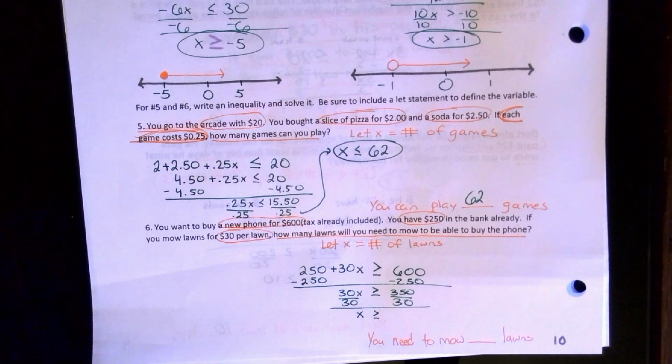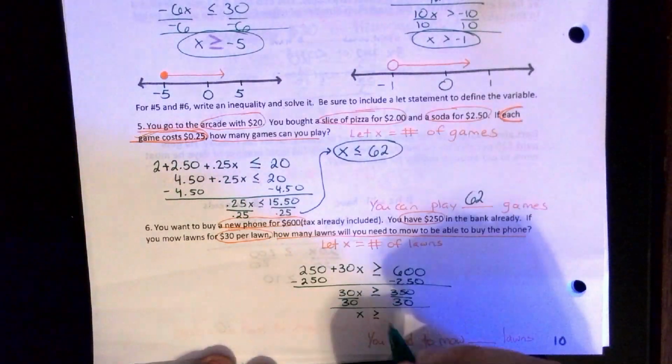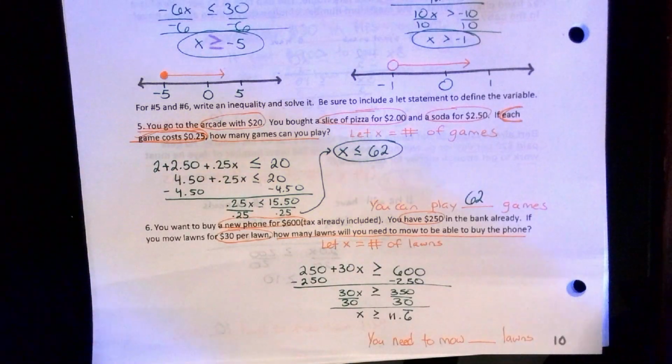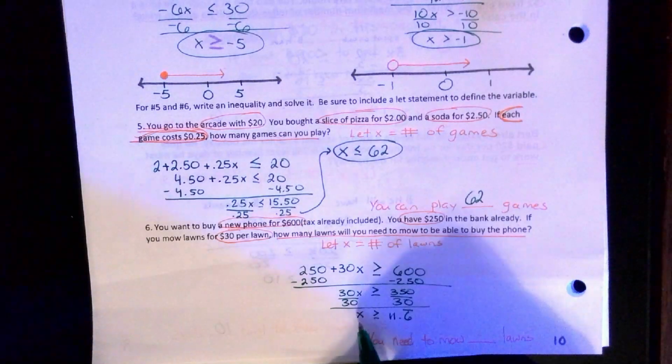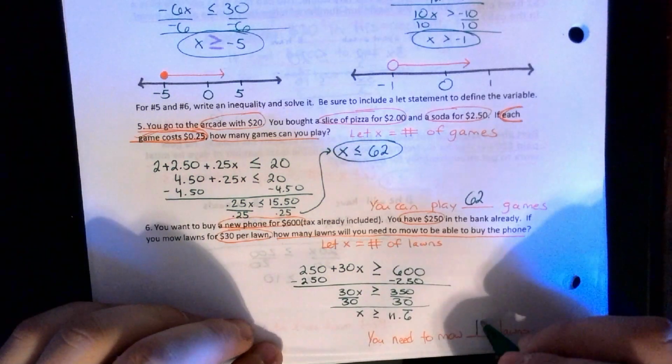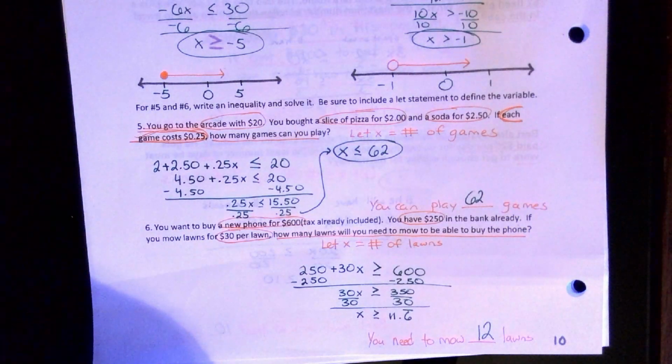You get 11.6 repeating, or 11 2/3. So since you don't get paid for mowing 2/3 of a lawn, or 0.6 repeating of a lawn, your x needs to be greater than or equal to that. You would need to mow at least 12 lawns. So that's the first whole number bigger than 11.6.